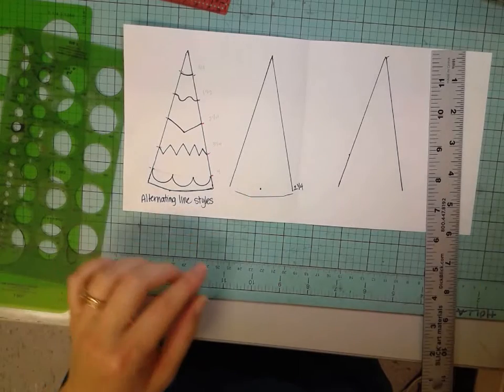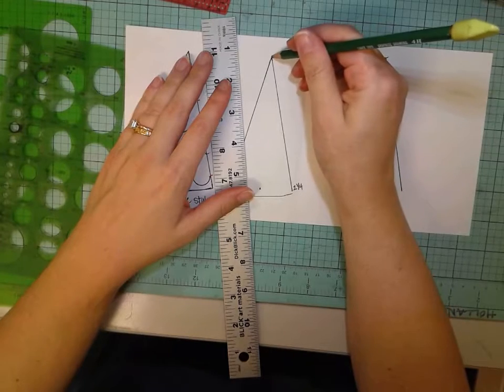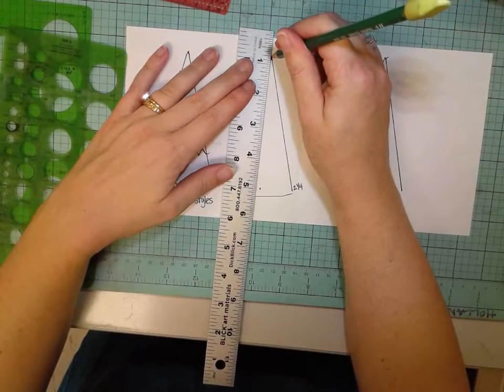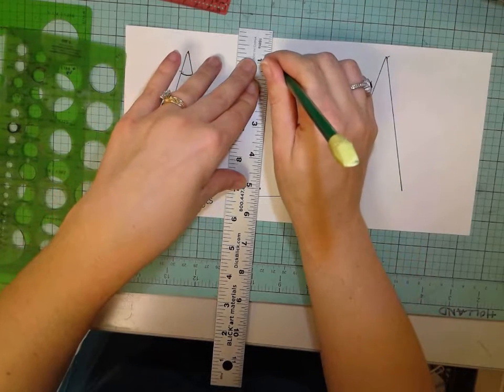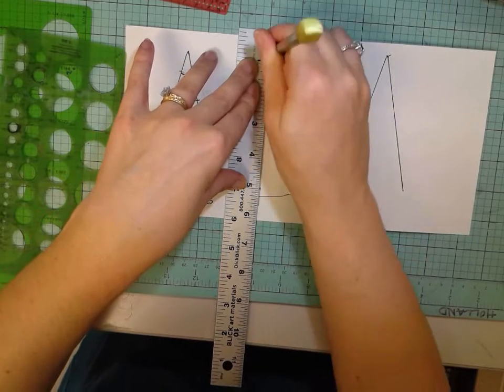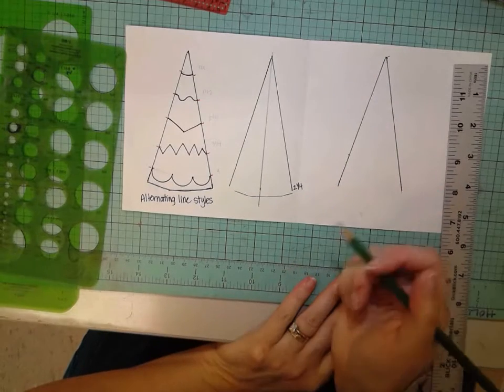Then I'm going to take my pencil and my ruler, and I'm going to put my pencil at the top on the tip point, slide my ruler up against it, and then to that dot at the bottom, and then I'm going to make a light line. I'm going to make mine dark so you can see it, but I want you to just make a light line down the center. All right, so that's your half of your pie piece.